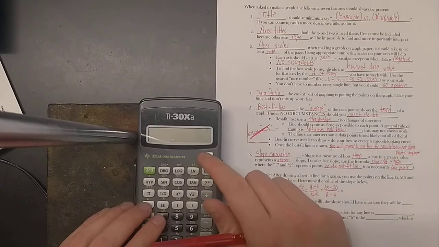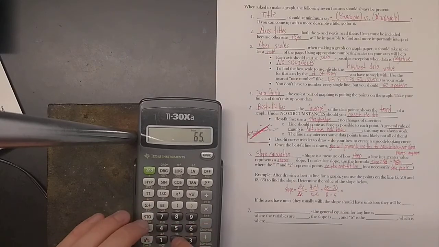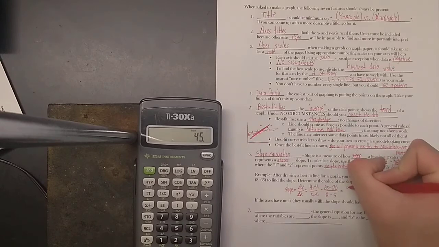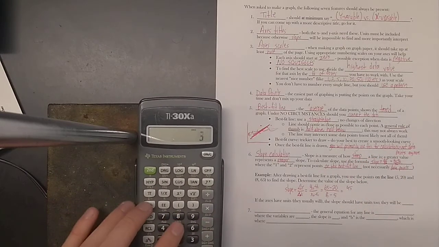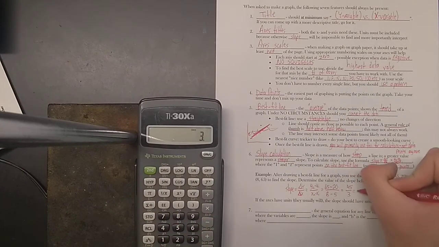Now we simply find the difference of the top and the bottom. 65 minus 20 is 45. 8 minus 5 is 3. We divide, and we find the slope of this is 15.